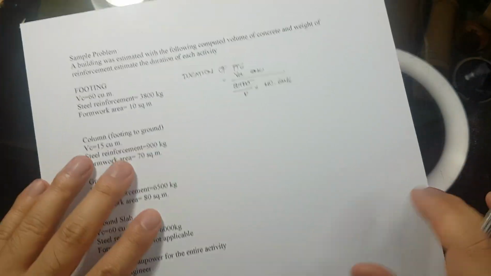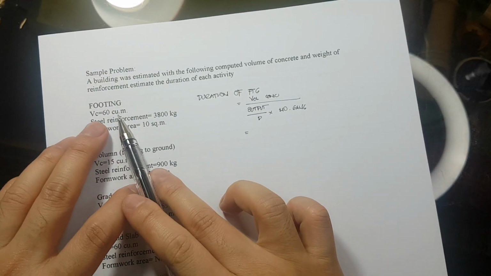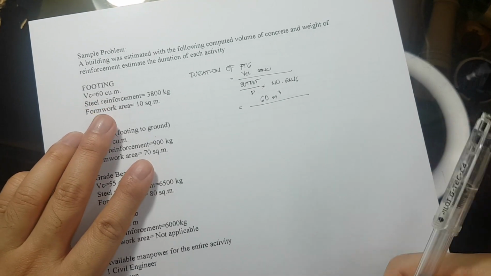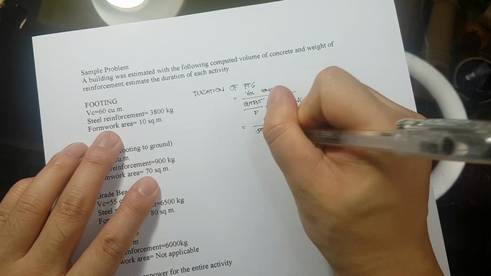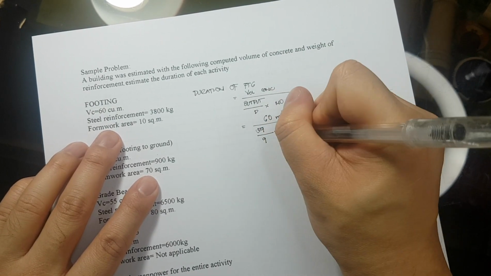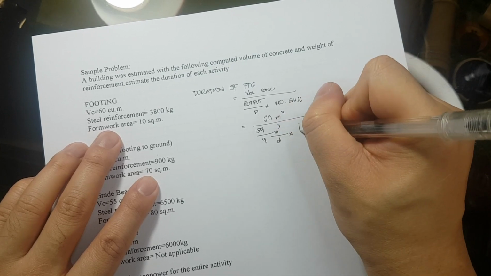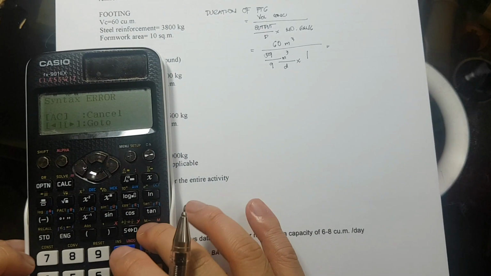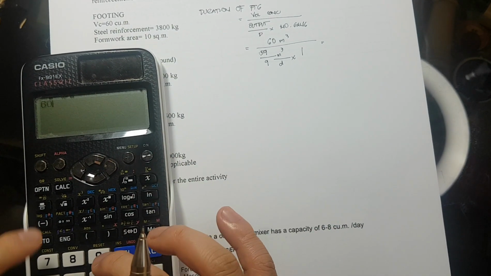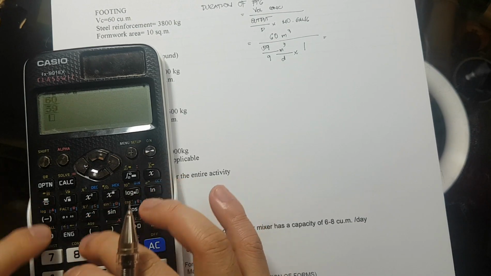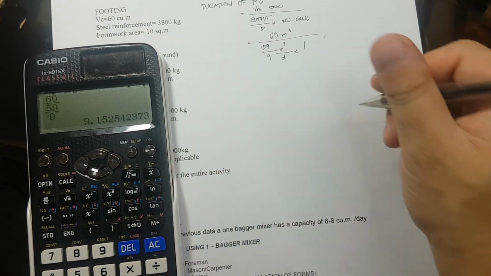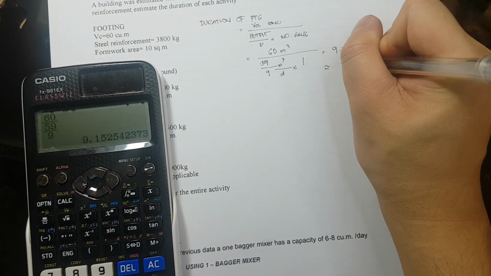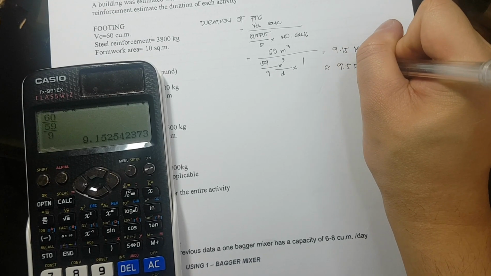Okay? Now to solve for the total duration, ano yung volume natin? Volume natin for the concrete, we have 60 cubic meter divided by the output of 56/9 cubic meter per day times the gang of 1. Therefore, the duration for the concrete is equivalent to 60 divided by 56/9. And that is equivalent to 9.15 man day, or that is equivalent to 9.5 days.